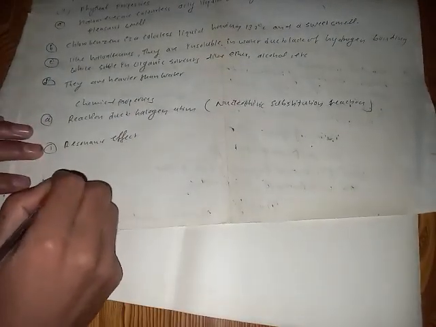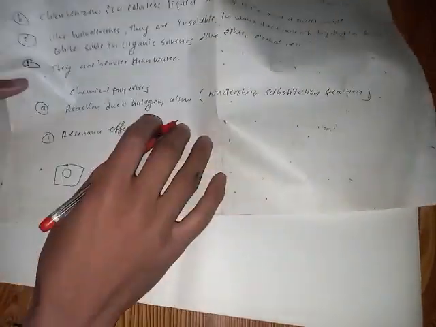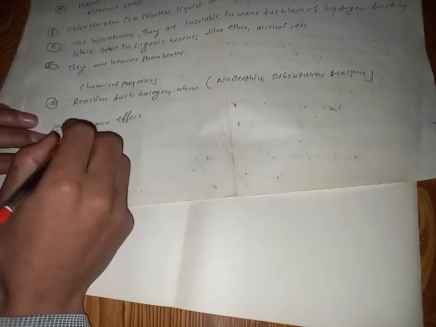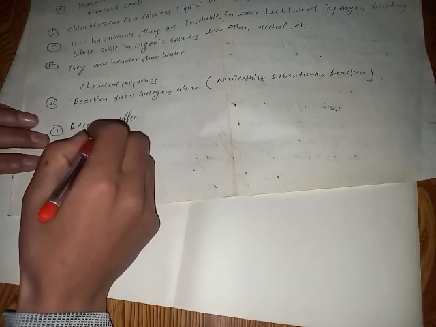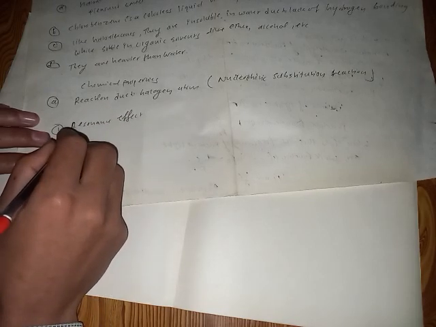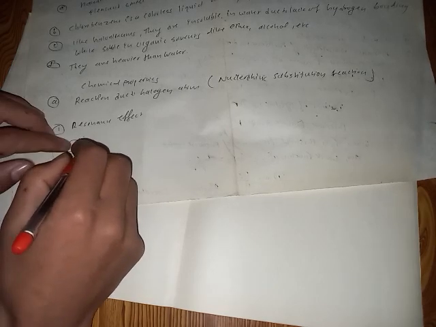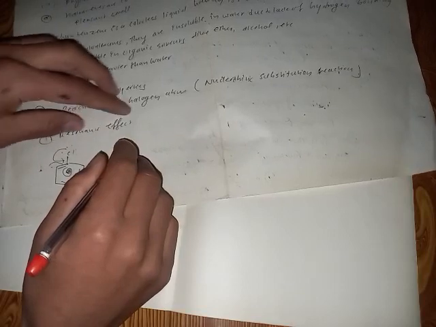chlorobenzene. Now I'm going to describe chlorobenzene by the resonating effect. There are six electrons contained in the ring of chlorobenzene, so the electron attacks this bond and this bond is formed, while this one is broken.